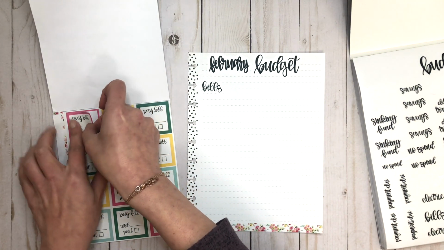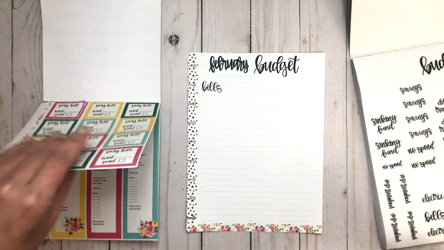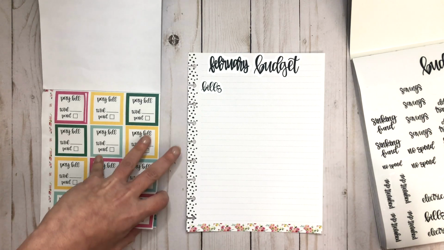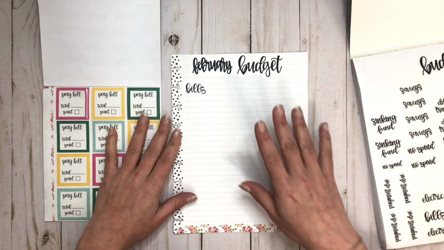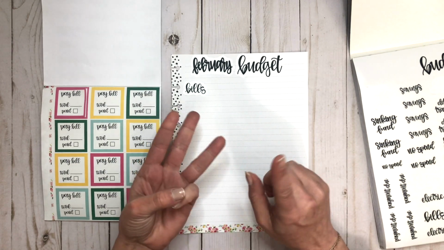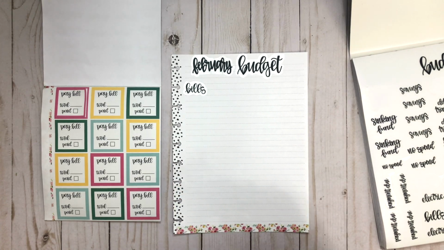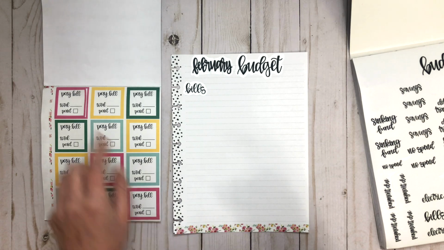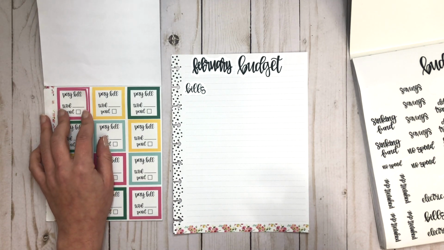Here are my thoughts. Let me give you an overview of what's going on. I want this page to serve the purpose of keeping track of my bills for the month, my sinking funds, and my savings. It's going to be a little bit complicated to do this all on one page if I use these bigger stickers.